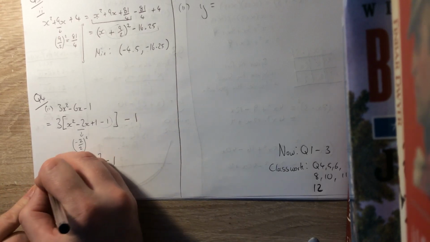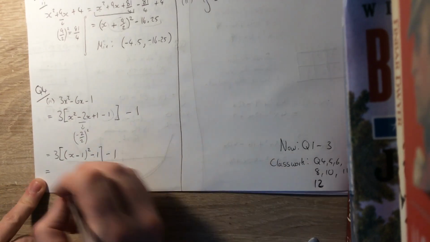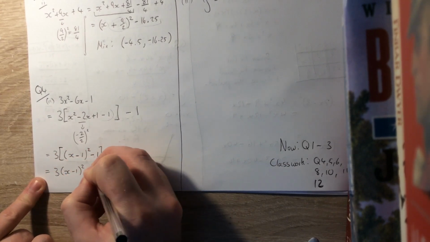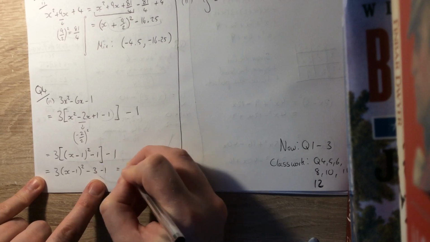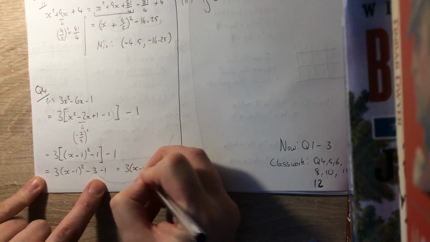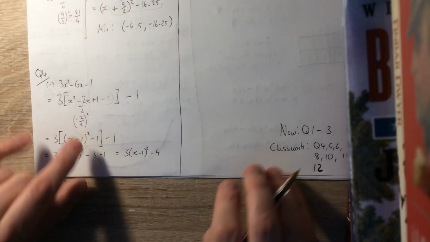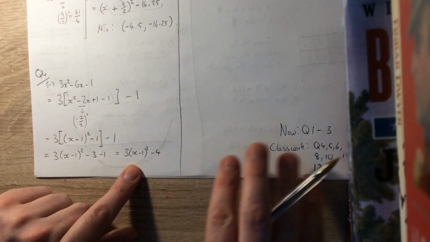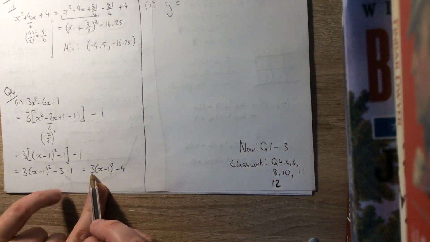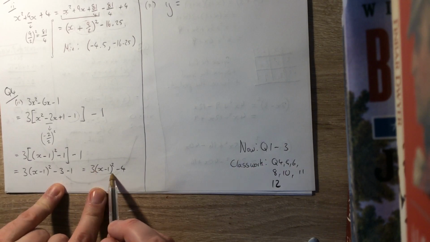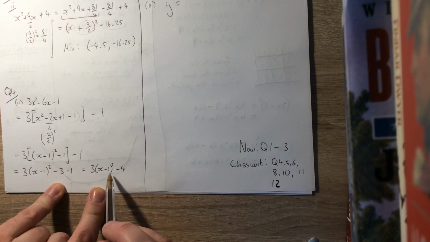Okay, well, let's multiply that out again. Let's multiply out our factor of 3. We get ourselves 3 times x minus 1 squared minus 3 minus 1, or 3 times x minus 1 squared minus 4. Okay, so again, if you wanted to find the minimum point, which is what they asked you for, you'd say, well, this bit here, the smallest value you can take is 0, can never be negative because it's a square. So that means 3 times it has to be 0 as well.